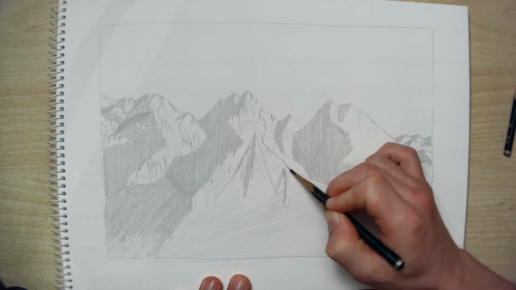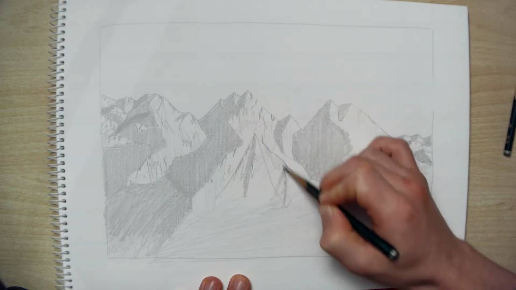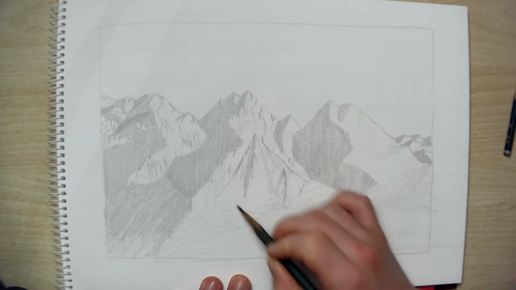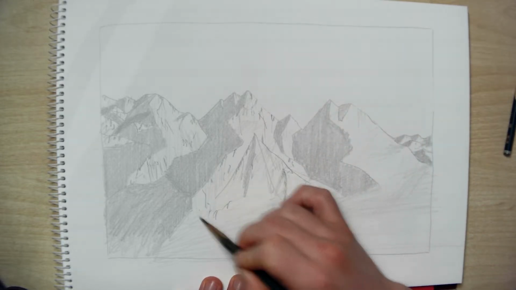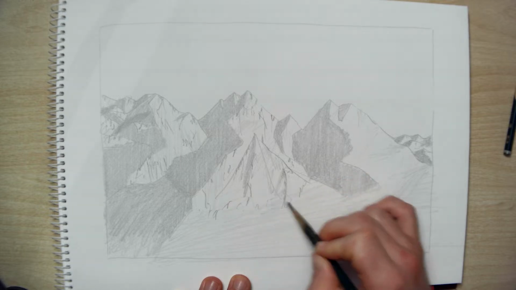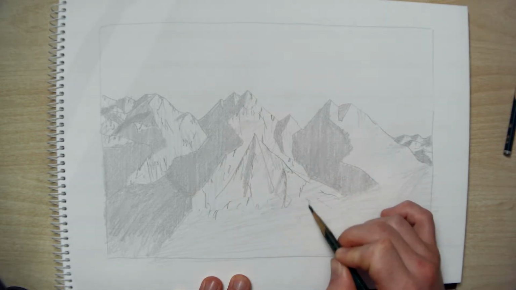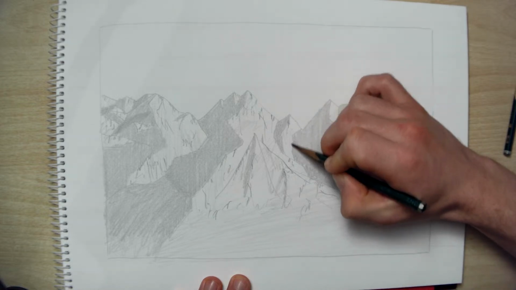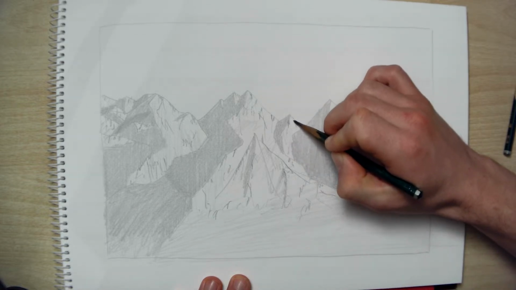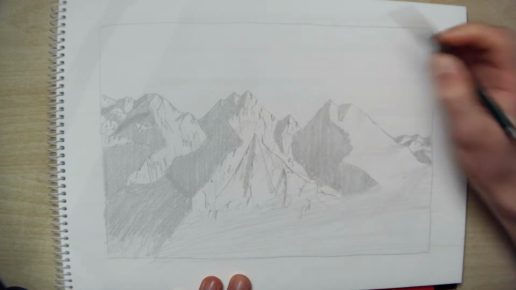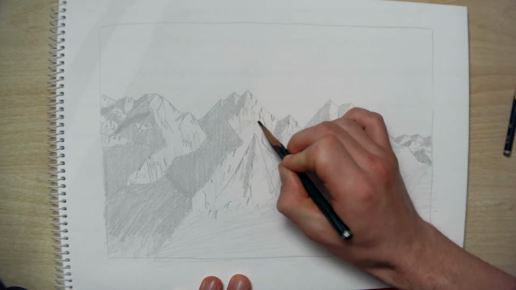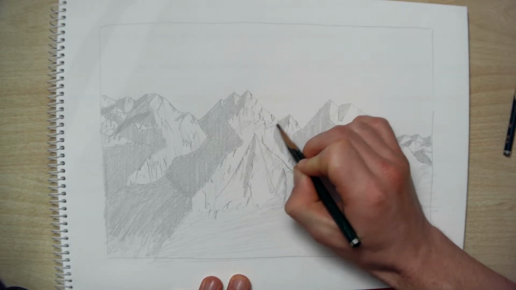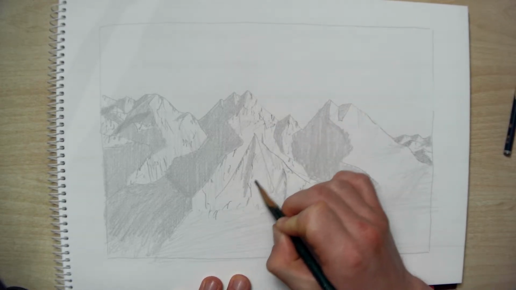Same right here, all the way along this. Don't forget to go down here. Okay. Something right there. Maybe some different structure in here, like this.